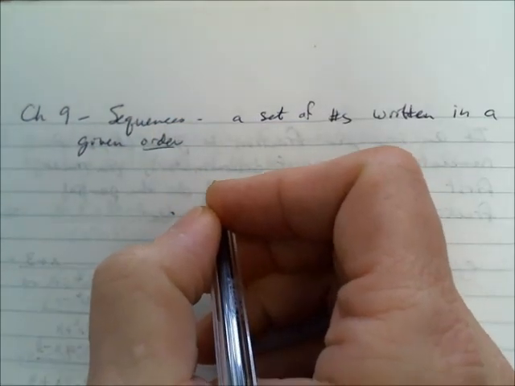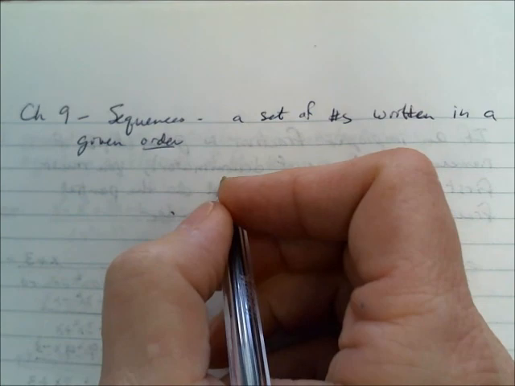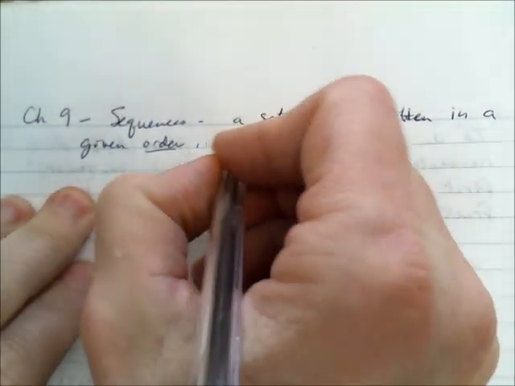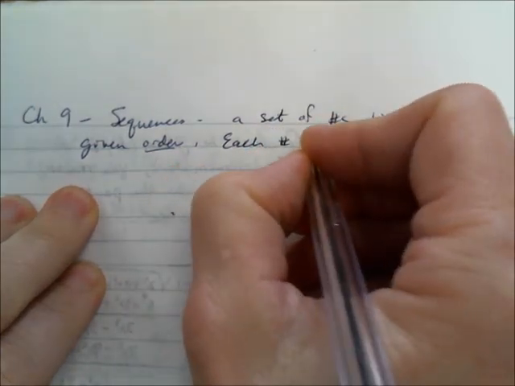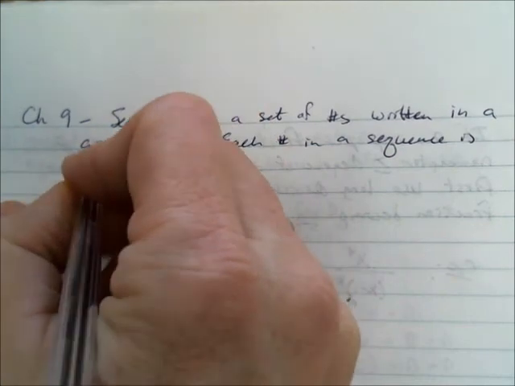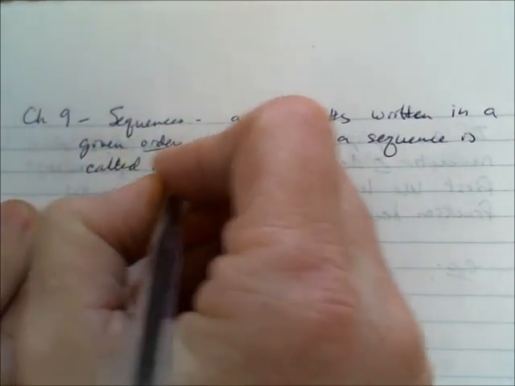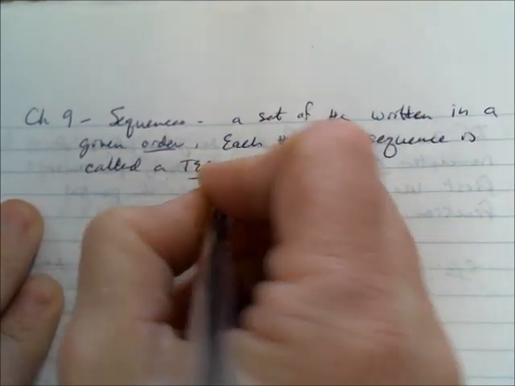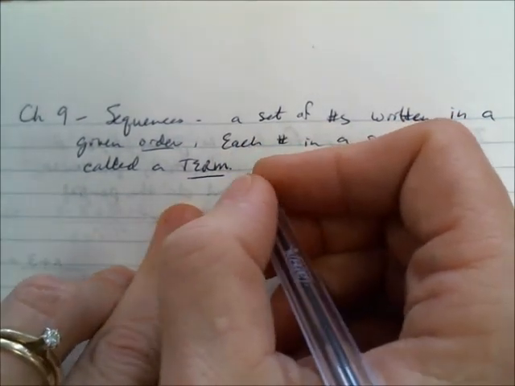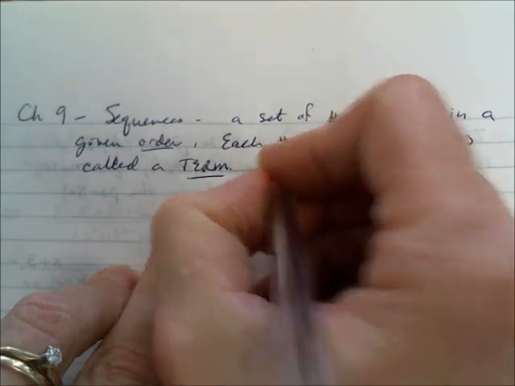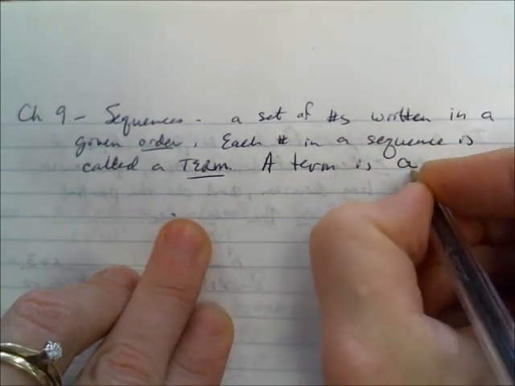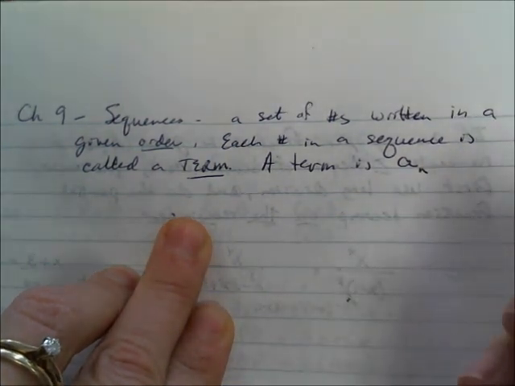You studied sequences last year in Algebra 2. Each number in a sequence is called a term. The notation of a term is the lowercase a, and then you have a subscript of n.